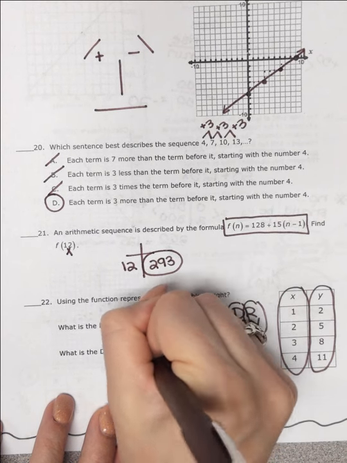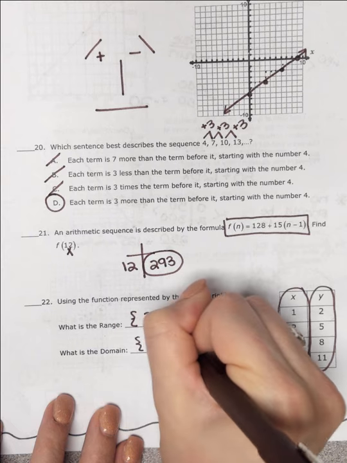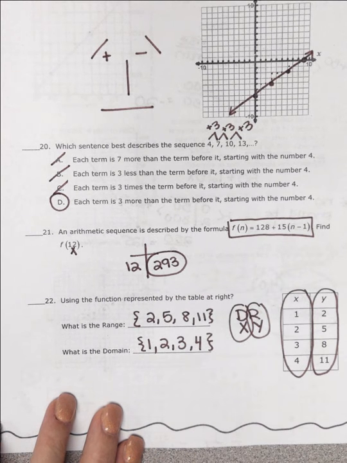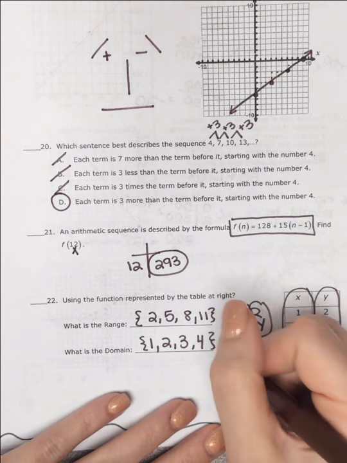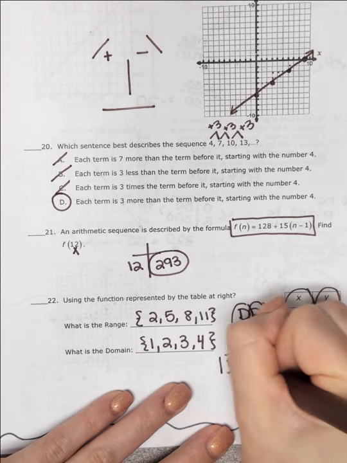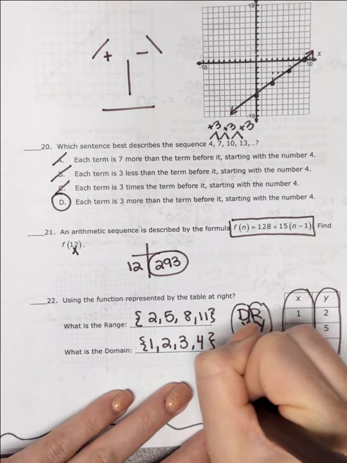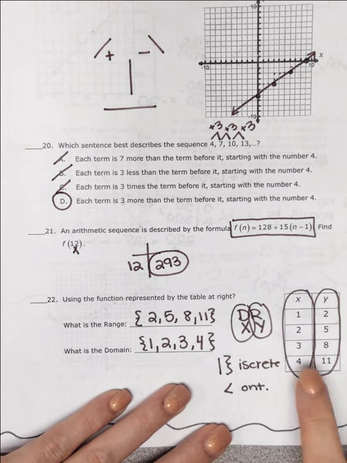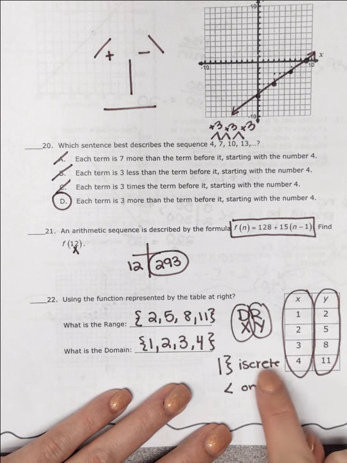So that's 1, 2, 3, 4. If you also remember, if these symbols are there, it's discrete. If these symbols are there, it's continuous. These are just specific points, so we've got to be using the brackets. You've done your first 2 nights homework.